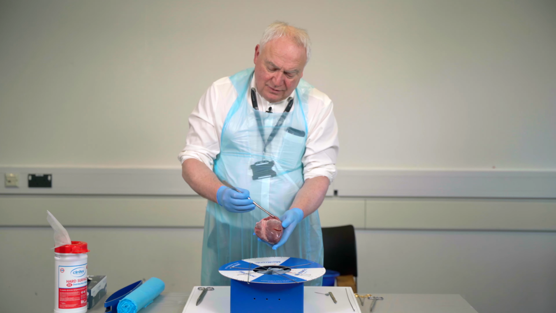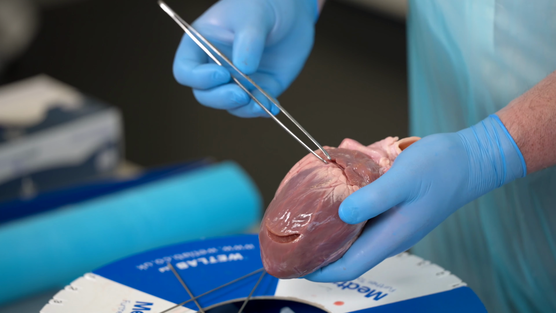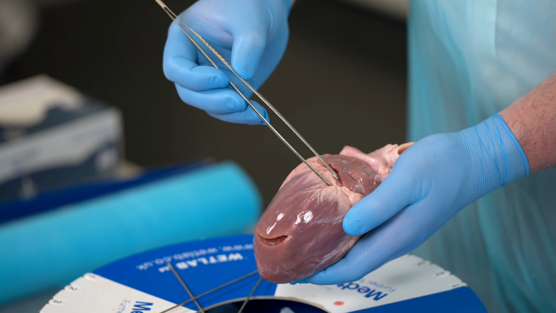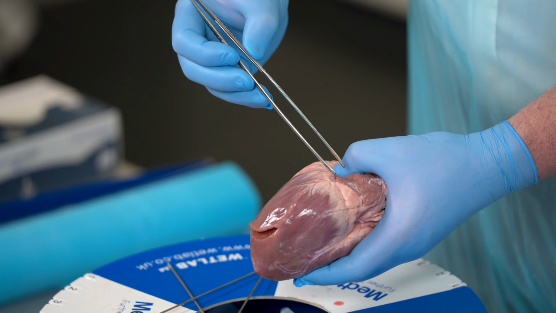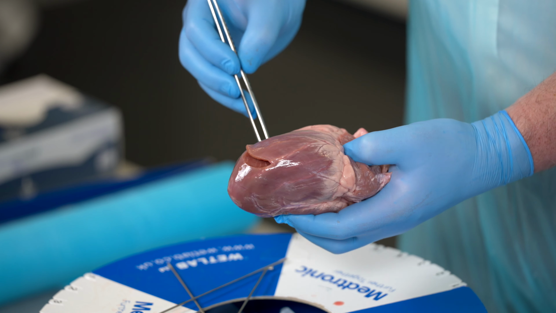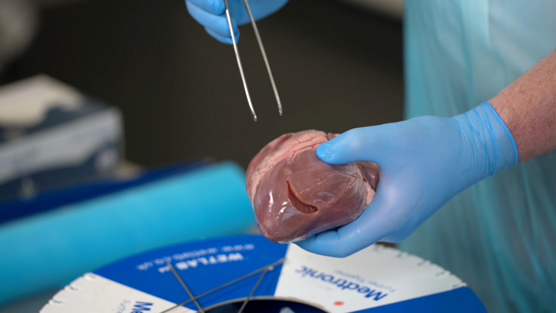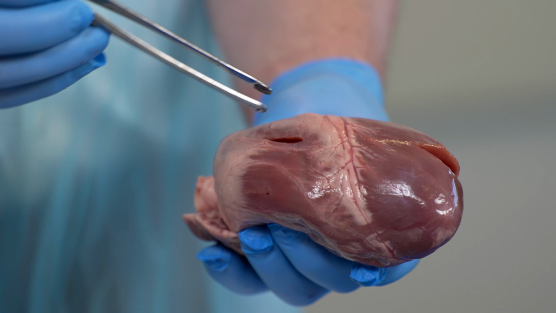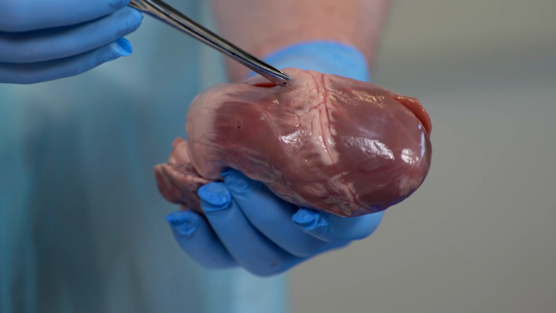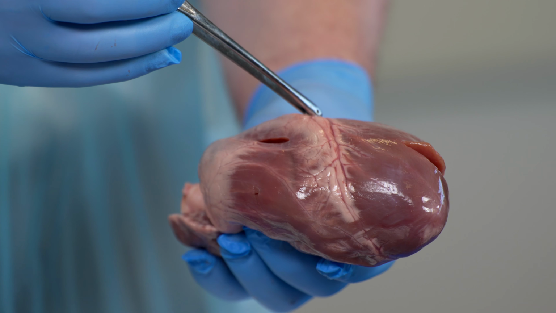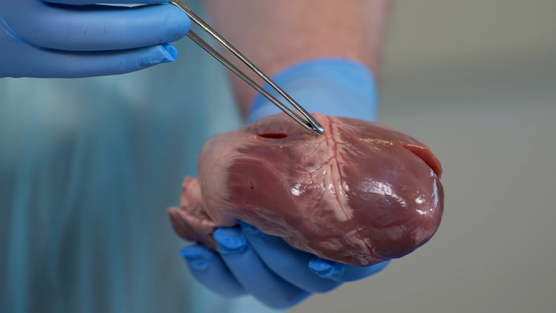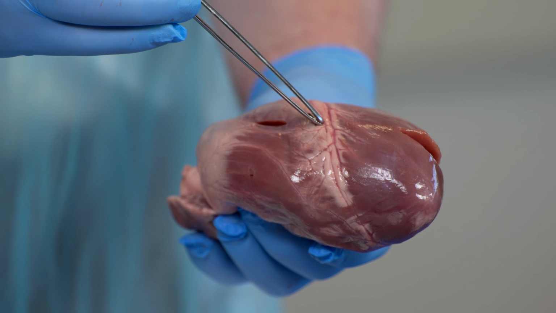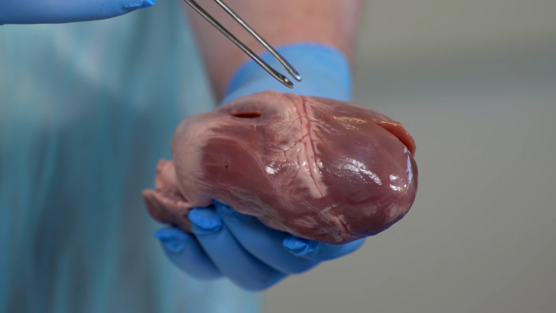The circumflex coronary artery gives off a number of branches which go to the left ventricle, and these are called the obtuse marginal coronary arteries. So when we're doing coronary artery bypass grafting, these are the vessels that we graft into. The more prominent vascular structure is the coronary vein, but the coronary artery is the collapsed, paler structure running alongside.